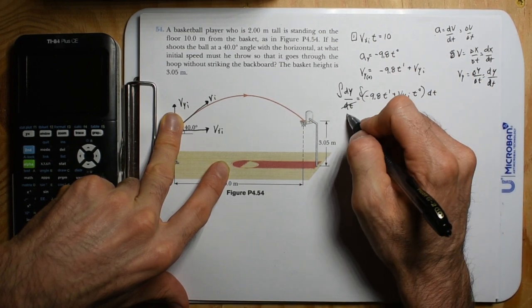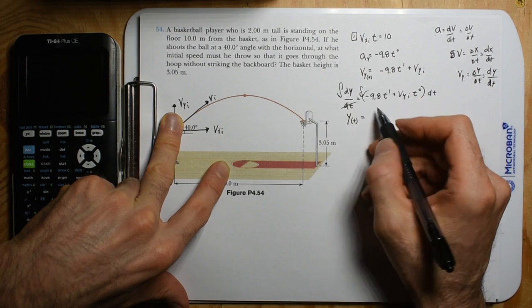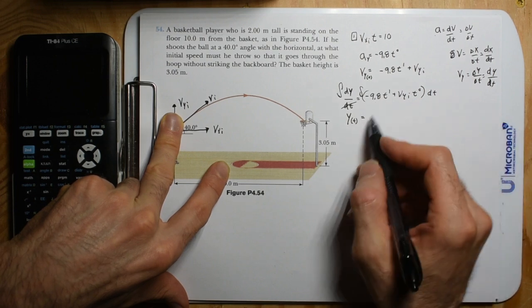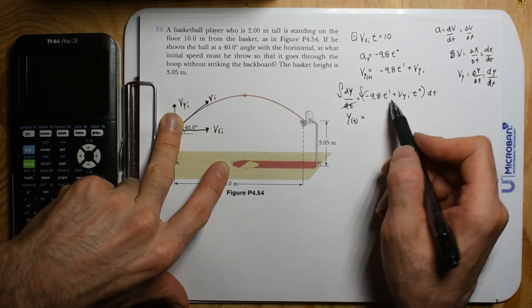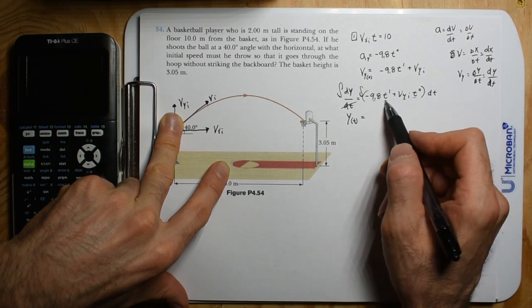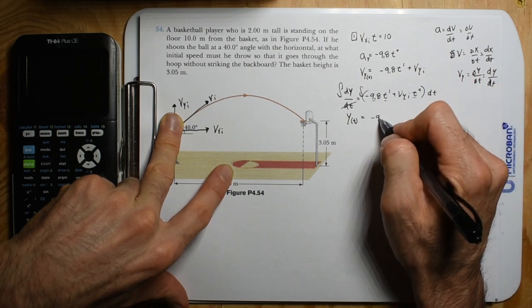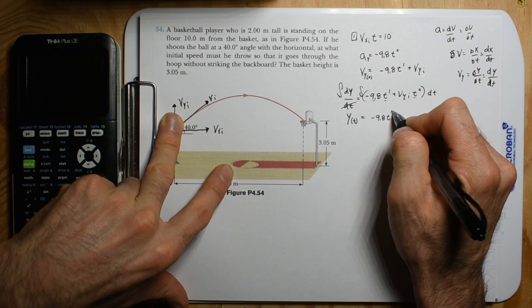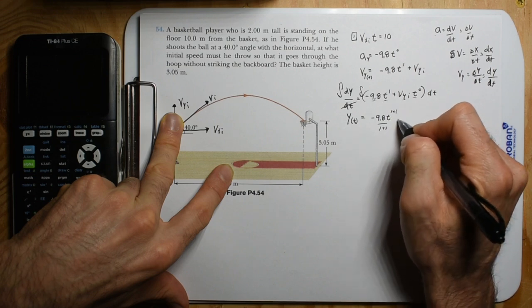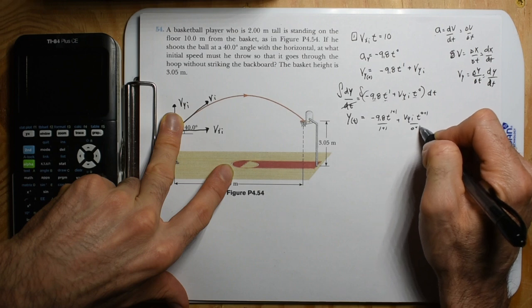So now we're going to have y as a function of t is equal to, and all the function of t means is that we only have constants, and then t is our variable. So we're going to go negative 9.8 t to the 1 plus 1 divided by 1 plus 1, plus vy initial t to the 0 plus 1 divided by 0 plus 1.